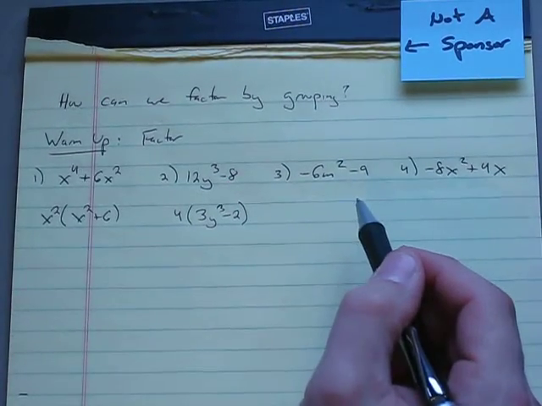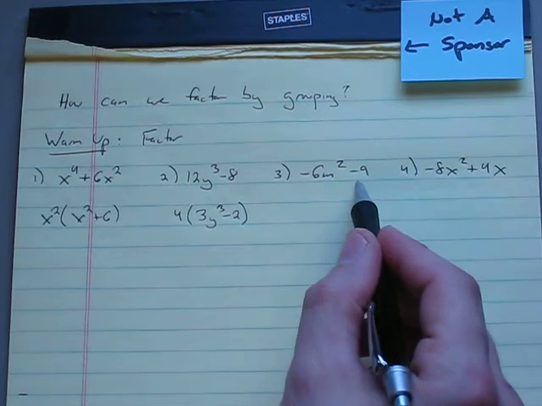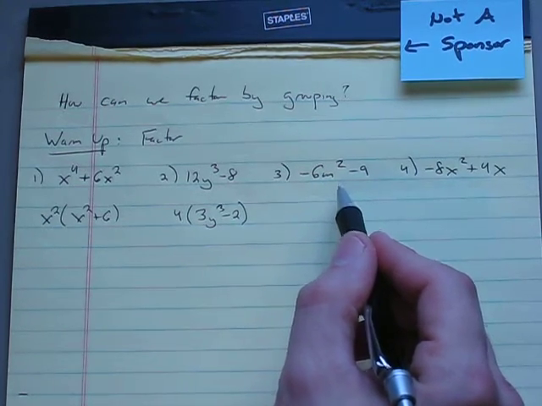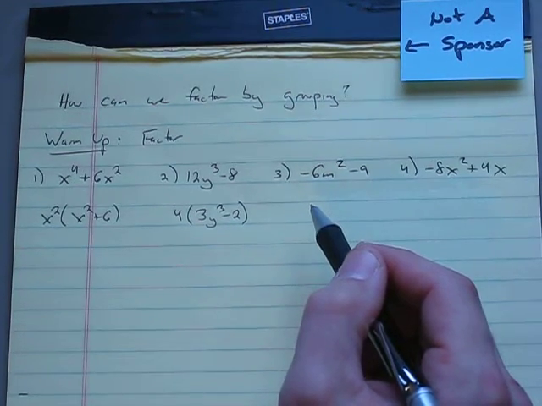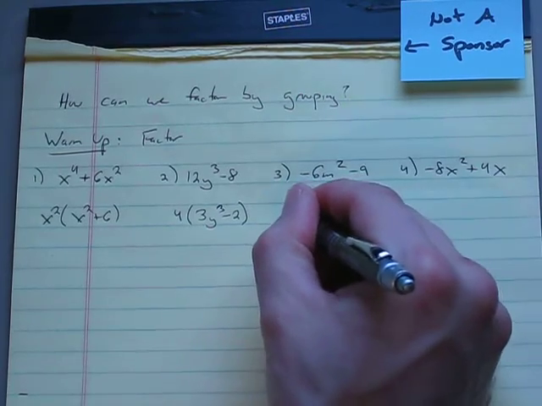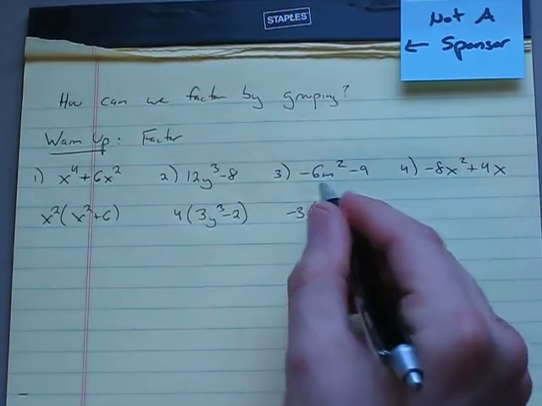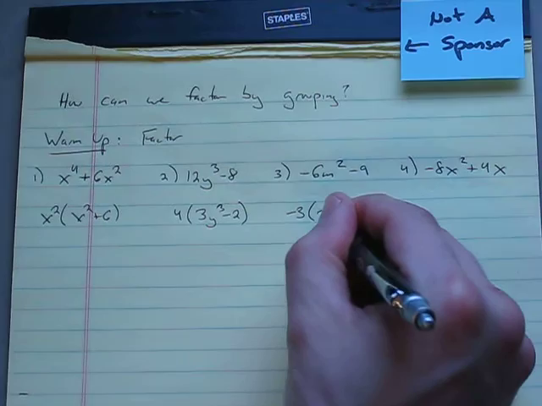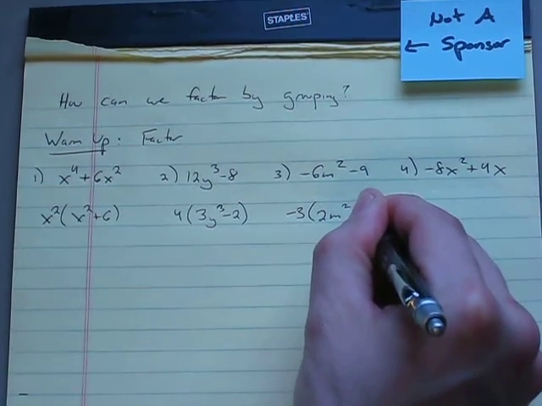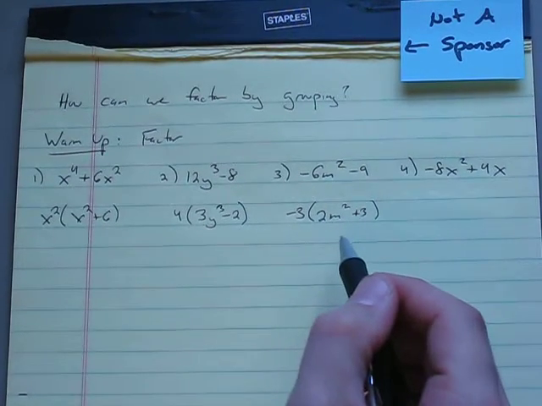Now notice in this scenario, there's no common variable, but both the numbers are negative. When that happens, we should factor out that negative with the GCF. So I'm going to divide by a negative 3 this time, which is going to leave me with a 2m squared plus 3. So notice how our signs change there.